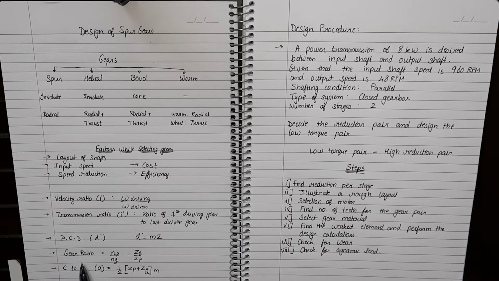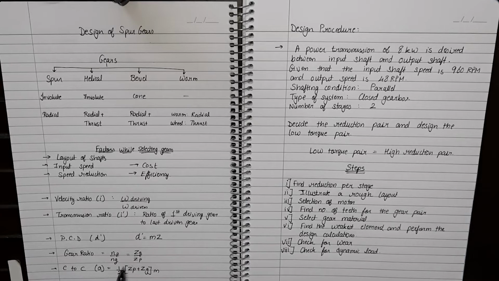The next is gear ratio. Gear ratio can also be called velocity ratio. That is, N is the rotational speed of the pinion divided by that of the gear, which is also equal to the number of teeth of the gear divided by the number of teeth of the pinion. The center-to-center distance is denoted by A. A is given as half of (ZP plus ZG) times M.